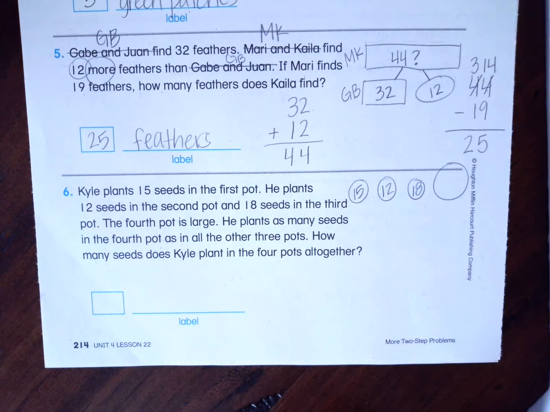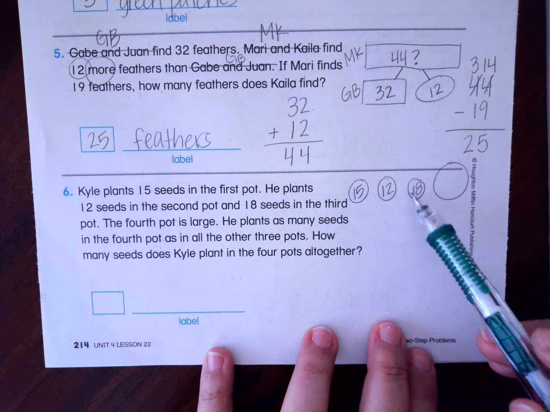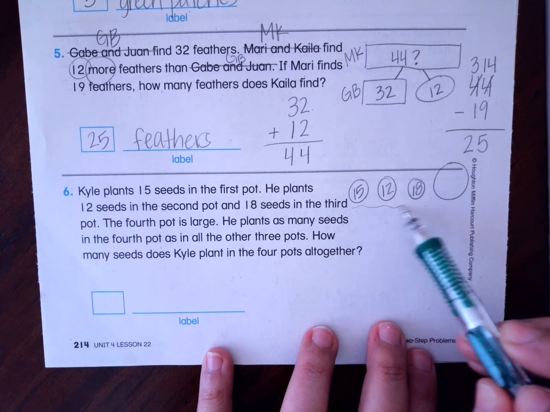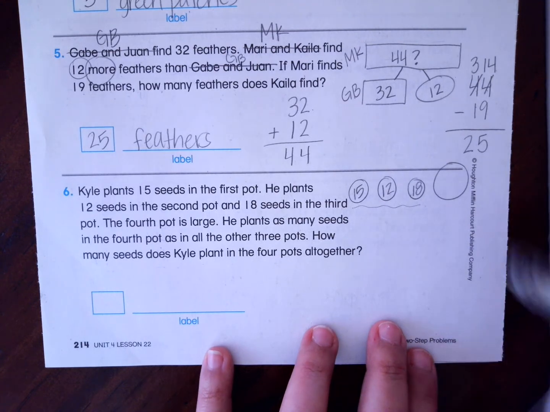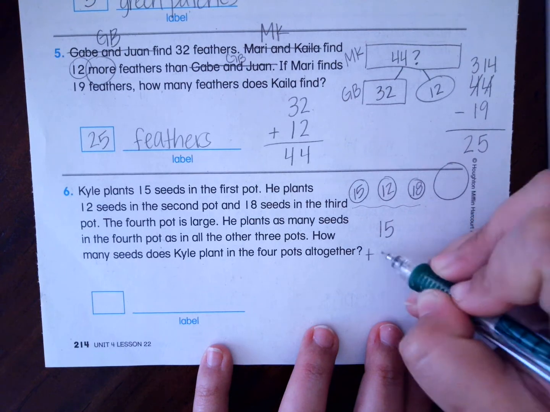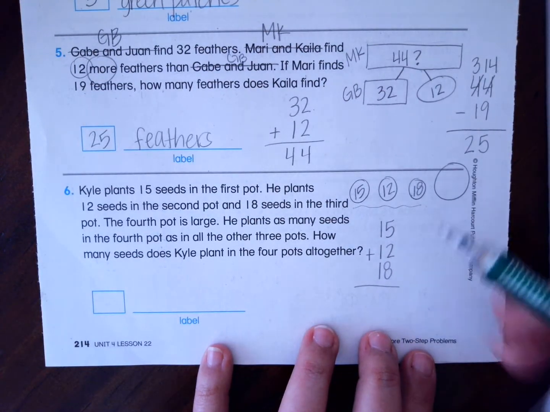But what I do know about that large last pot is that he planted the same amount as he did in all 3 of these together. So first what I'm going to do is I need to add all 3 of these pots. You can choose to add 2 at a time, or you can add all 3 together.